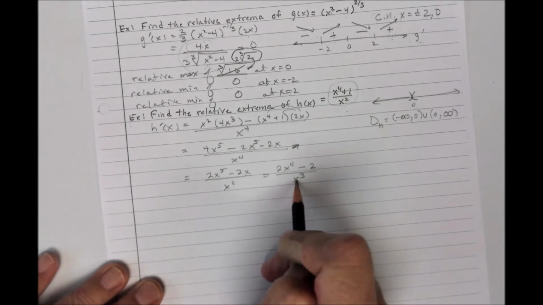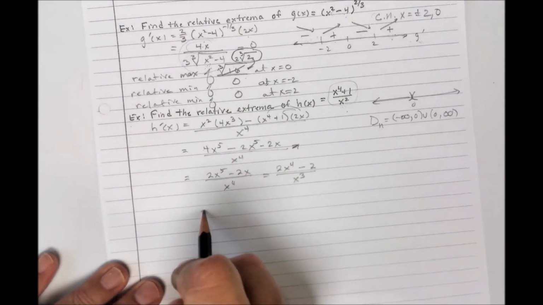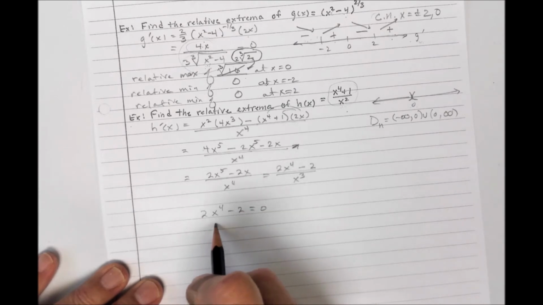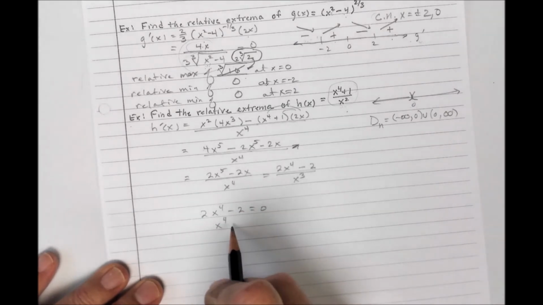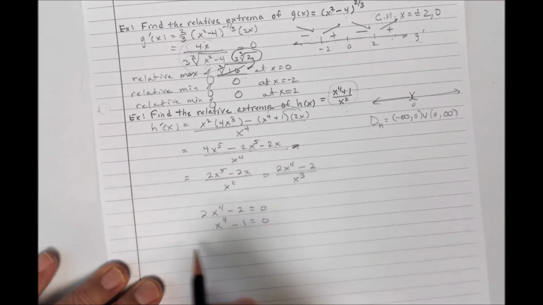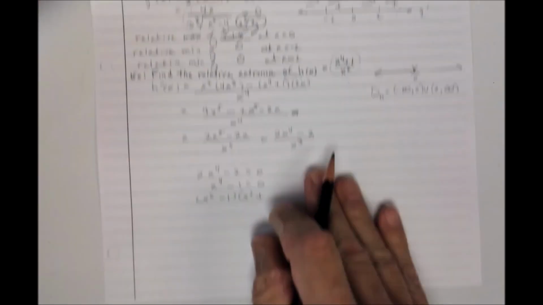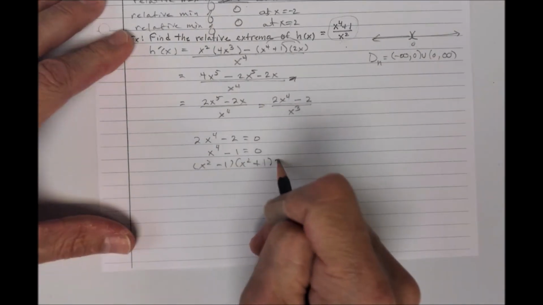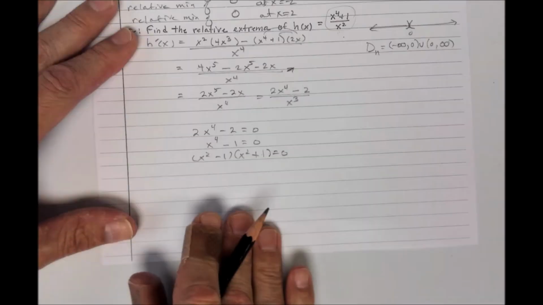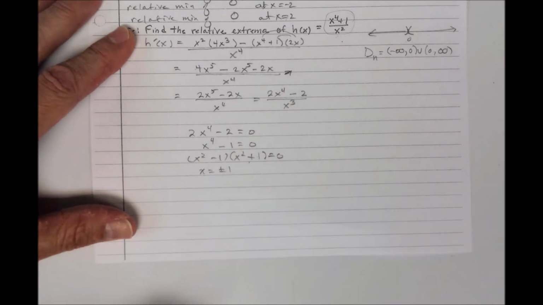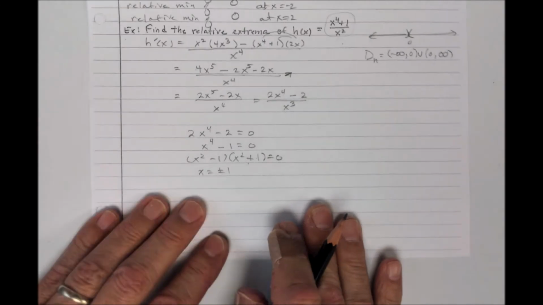Well, this is equal to 0 when the numerator is equal to 0. So you can divide through by 2. I get x to the 4th minus 1 is equal to 0. So that is x squared minus 1 times x squared plus 1. Oh, you probably can't see that anymore. x squared plus 1 equal to 0. So that's going to give me x equal plus or minus 1, and those from x squared plus 1 are going to be imaginary, so that's no help there. So I have two critical numbers.